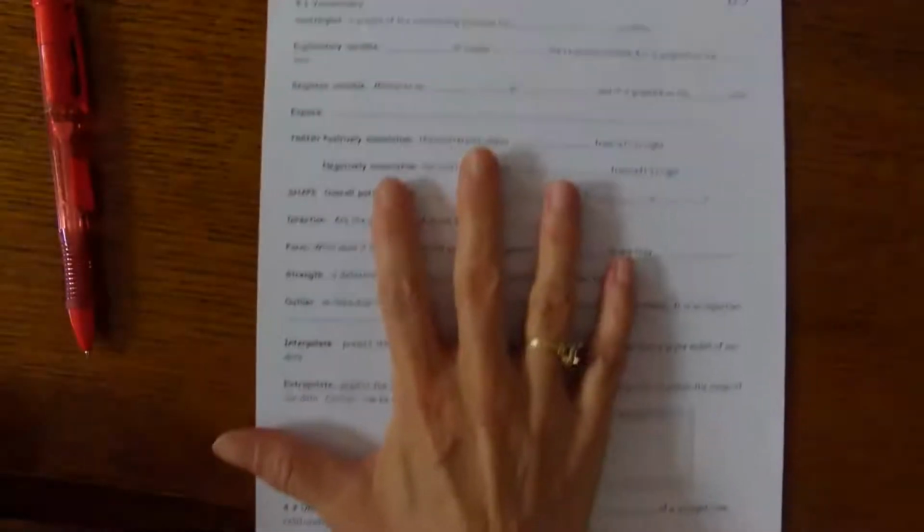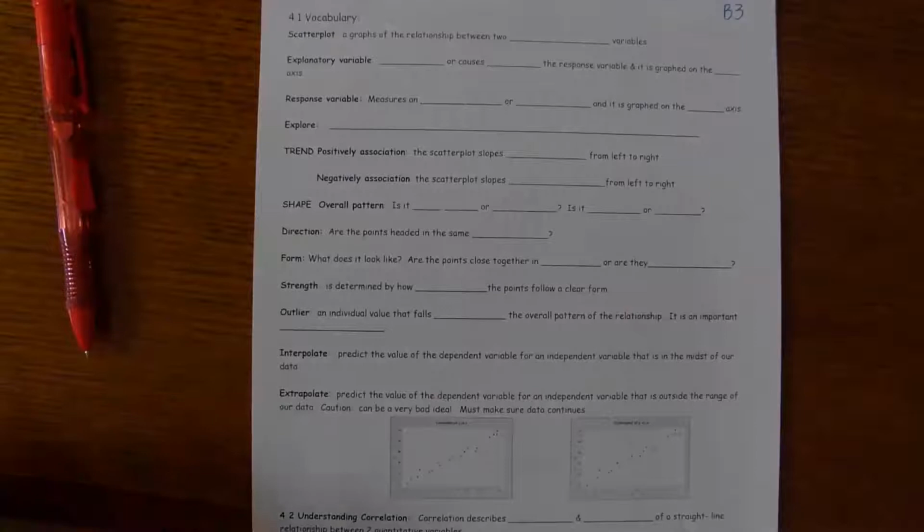Okay, so we are looking at linear regression, scatter plots, things like that. So there's a little bit of vocab to go with this.